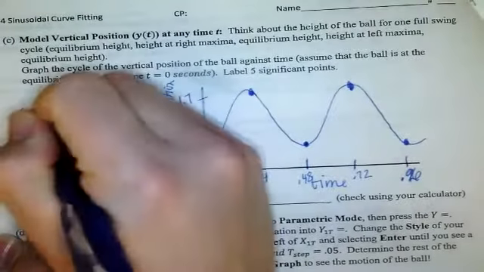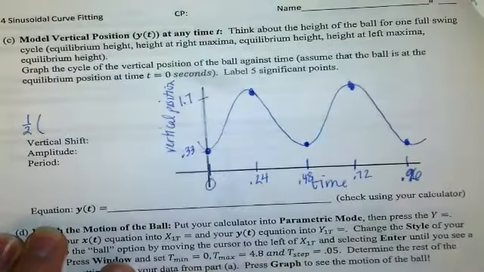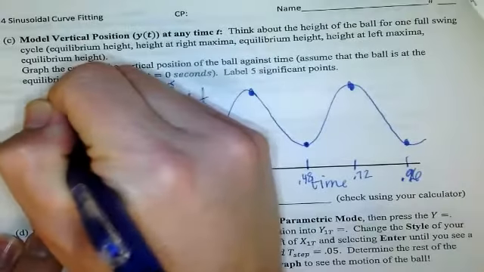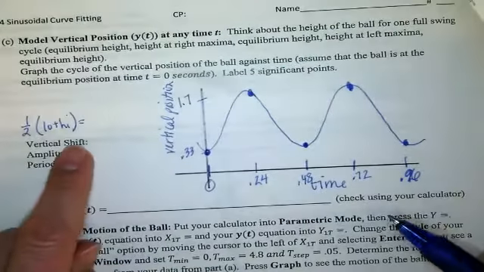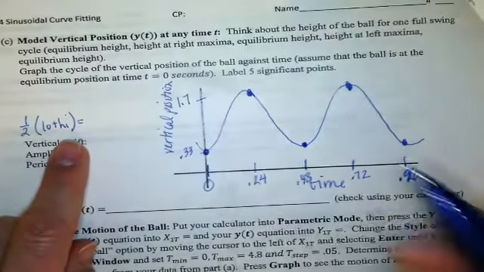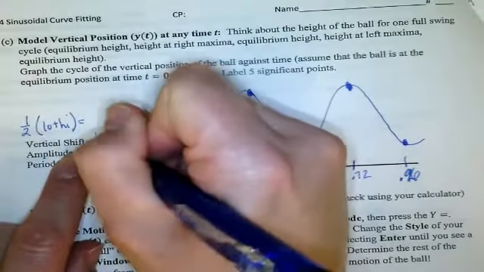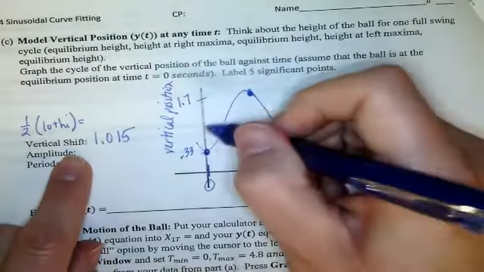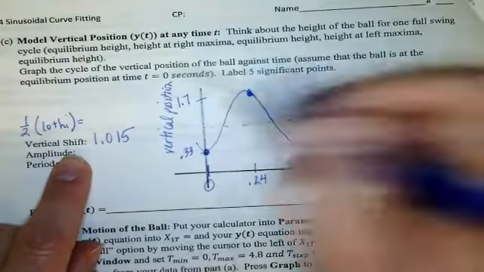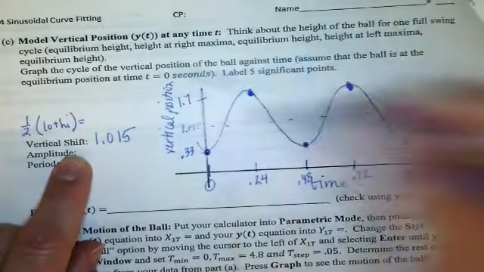Halfway between high plus low. Okay, low plus high. So 0.33 plus 1.7 divided by 2 gives me 1.015. And that's about right here if you were interested in that sort of thing, but 1.015.